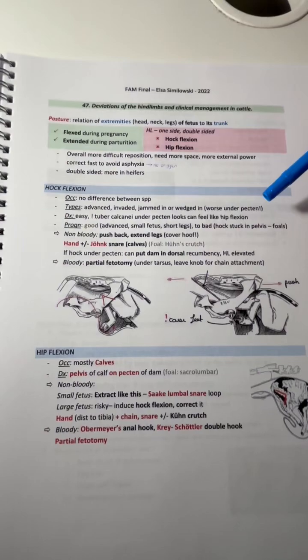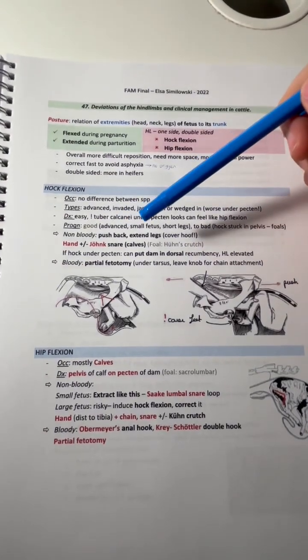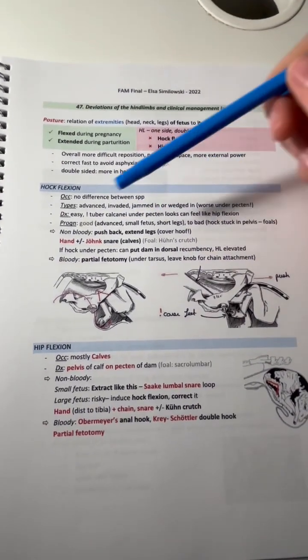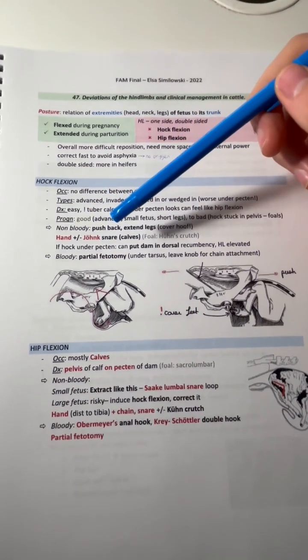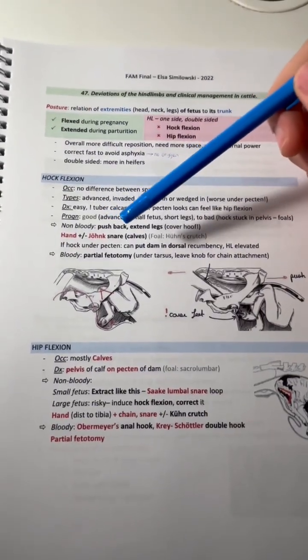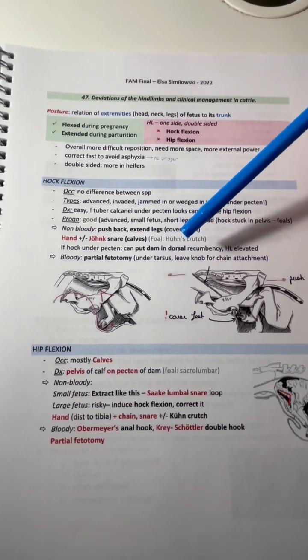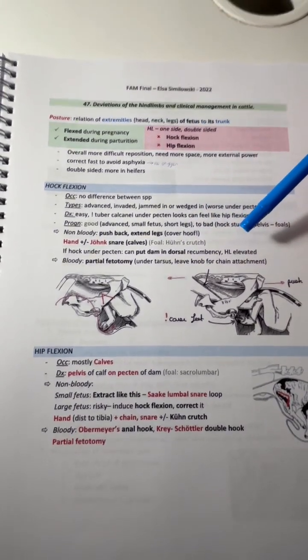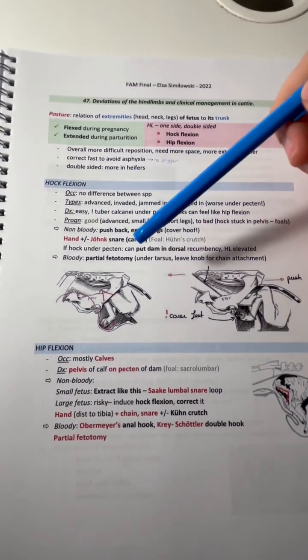For the non-bloody method, you push the leg back and you extend the leg. You can use this with your hand or a Jonk snare. If the hock is under the pecten, you need to put the dam in dorsal recumbency and then have the hind limb elevated. And then the bloody method is a partial fetotomy.